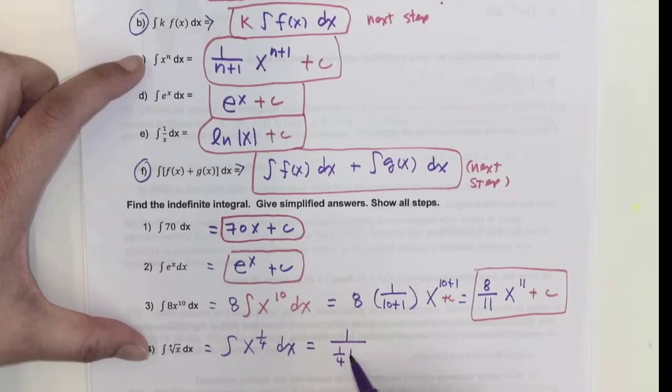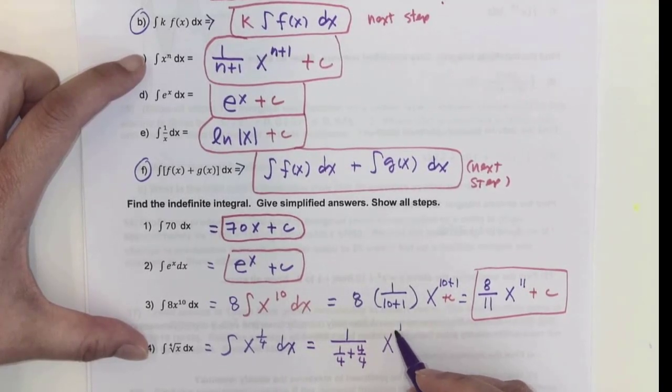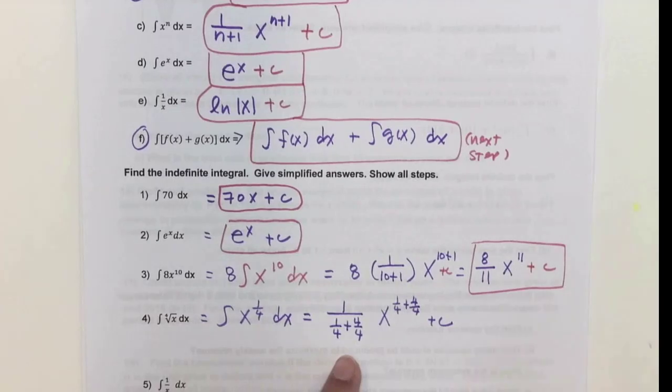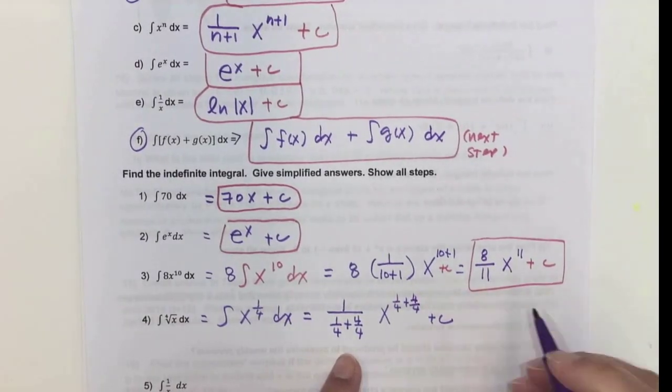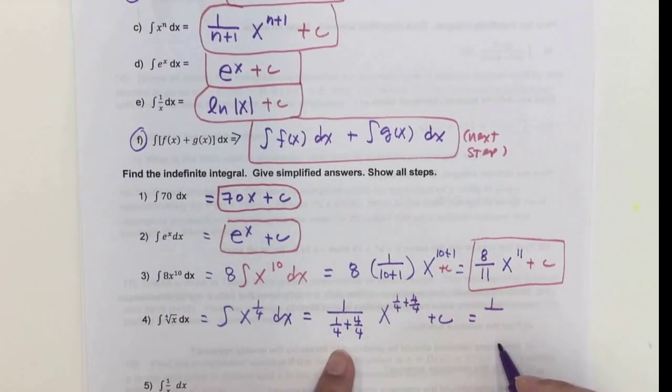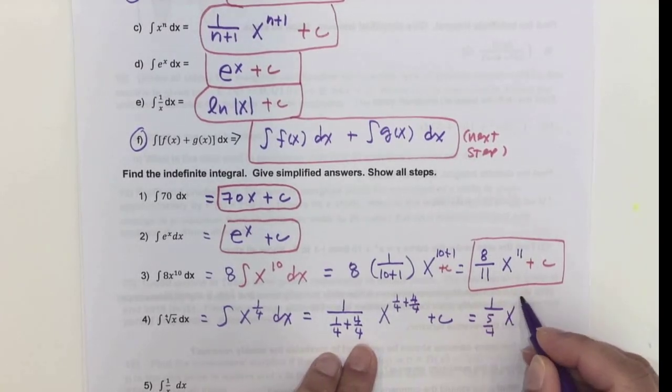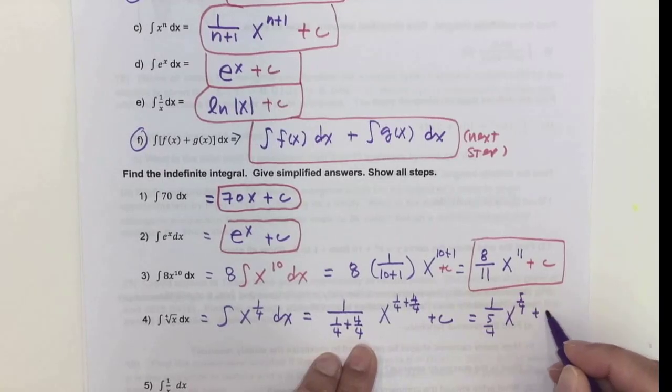1/4 plus 1, which is 4/4, and then x, do the same thing, right? 1/4 plus 4/4, don't forget c. So now in the denominator, we are going to have 5/4, and then x raised to 5/4 plus c.